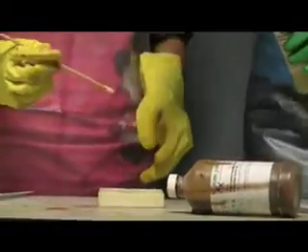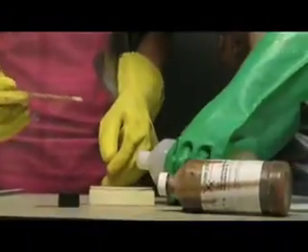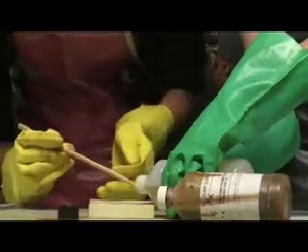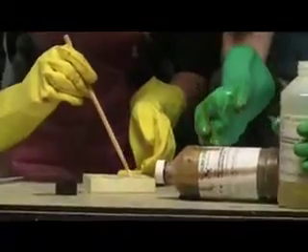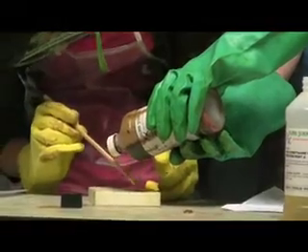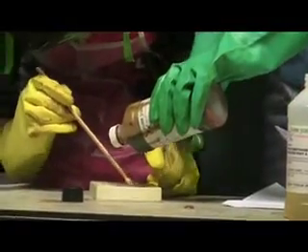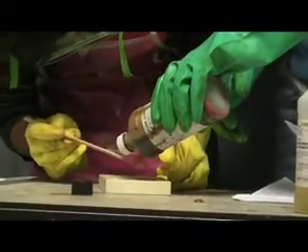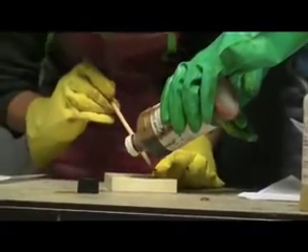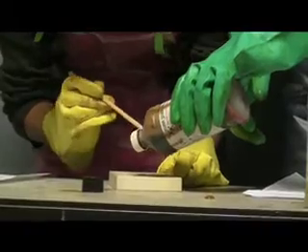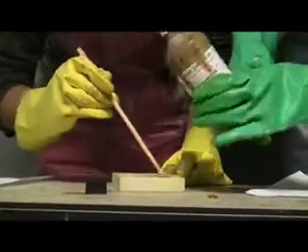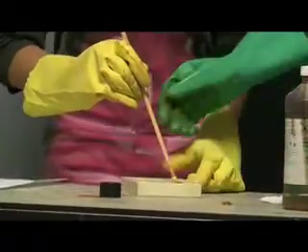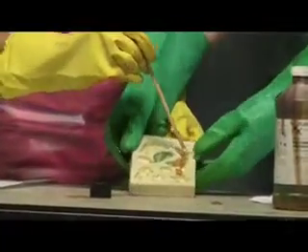First, a little bit of A. Now, mix them together.